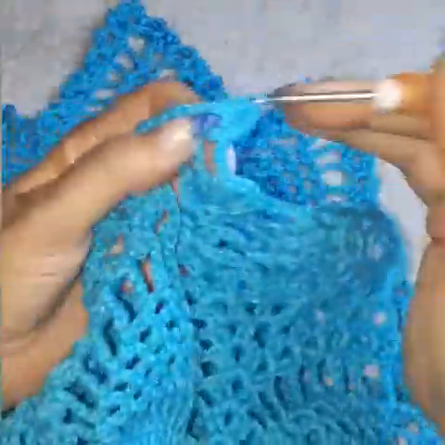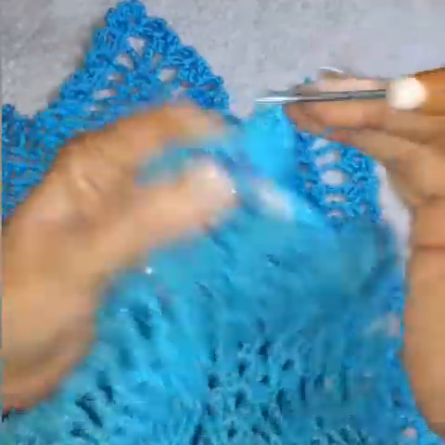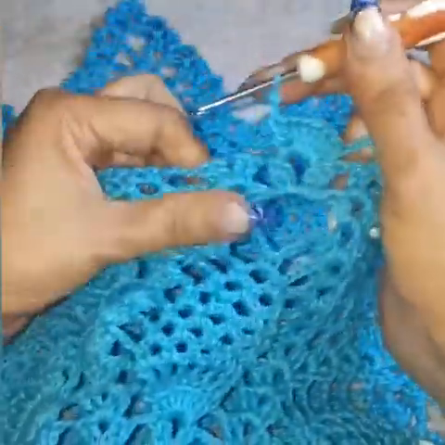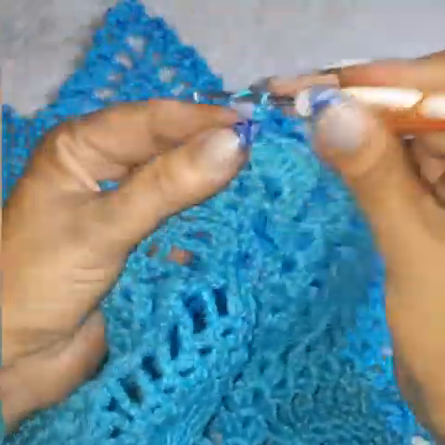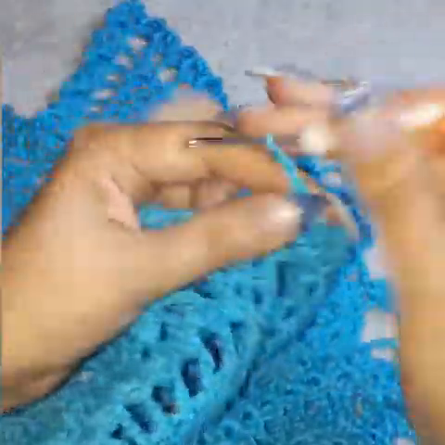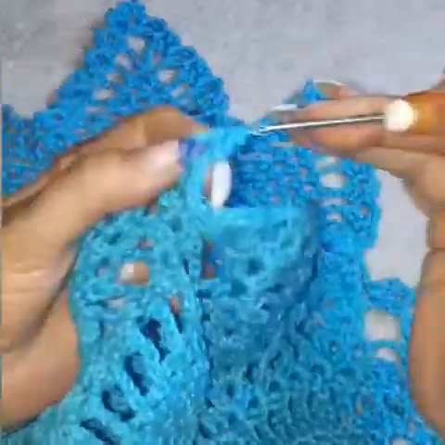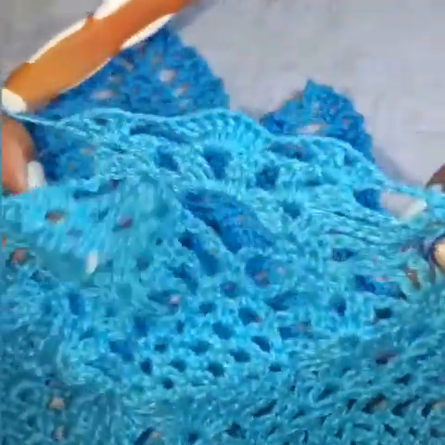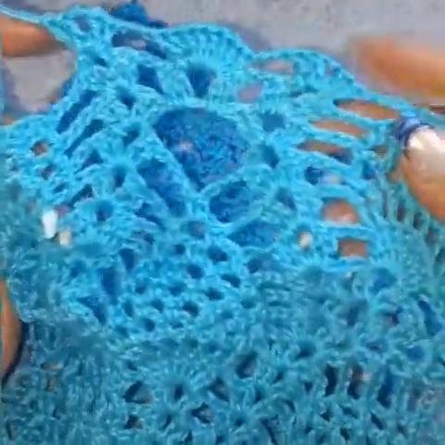Okay, so your 8 double crochets, 2, 4, 6, 7, 8. Chain 3, create your groups, then chain 3, your pineapple, chain 3, and your groups. Okay, so that's what it's going to look like.